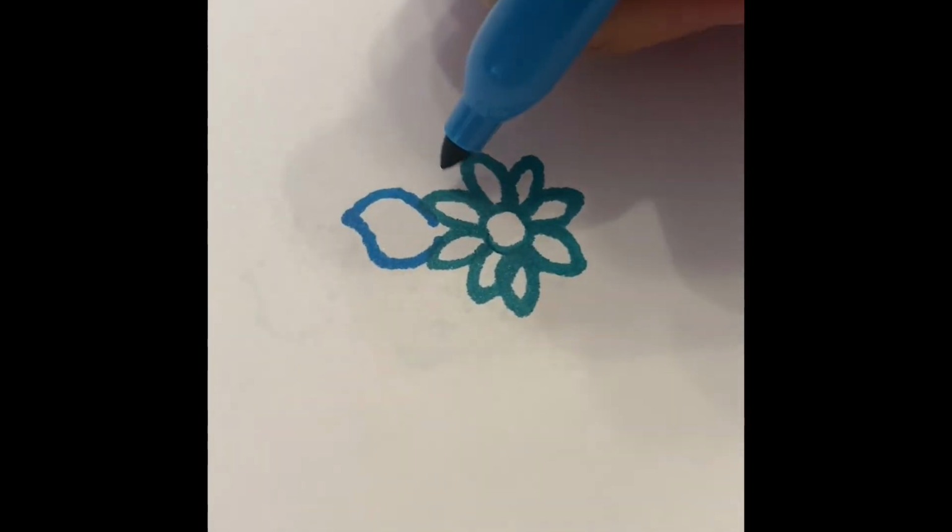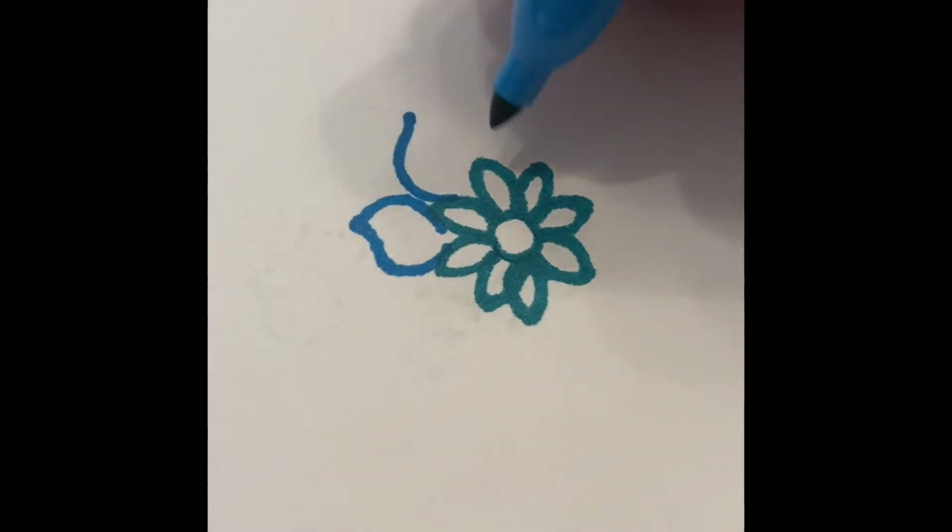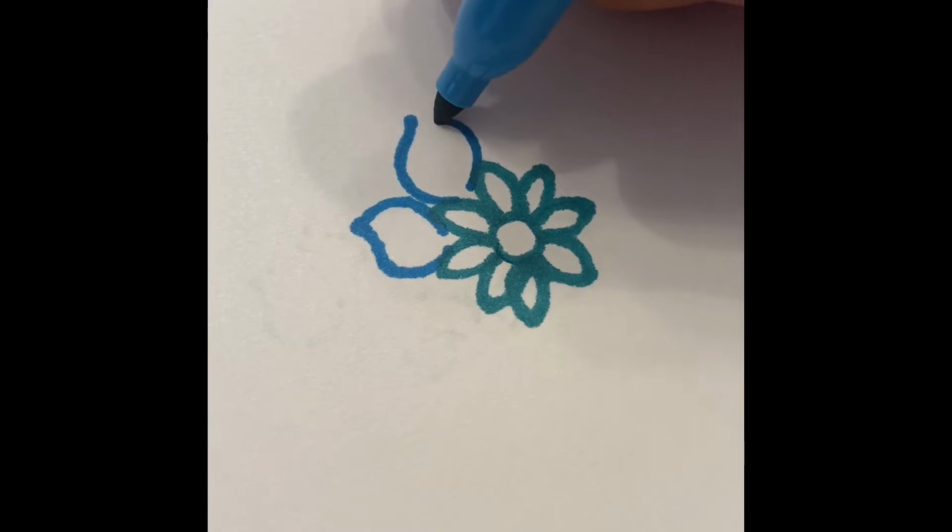And I'll do it one more time for you guys. So I'm just going to do a curve like that, and then do the same thing on the other side.